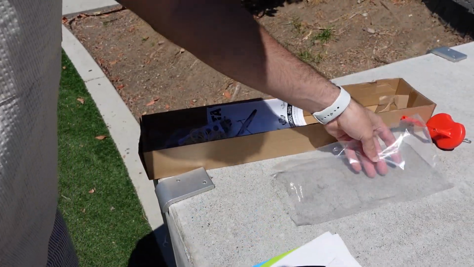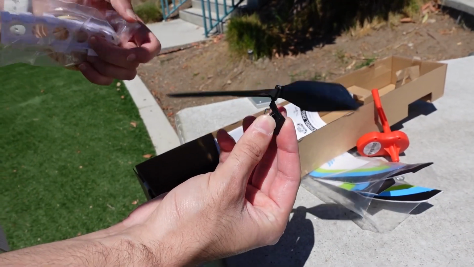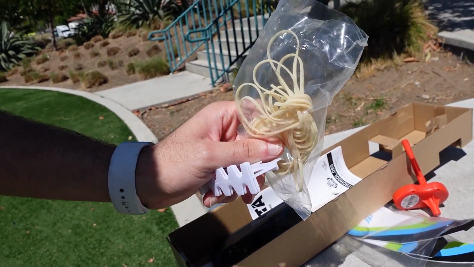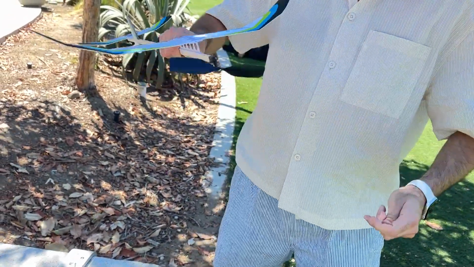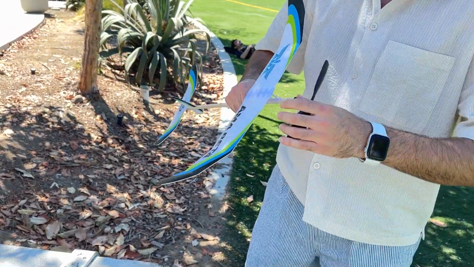Here are the wings and the stabilizers, the propeller, rubber bands and the mount for the wings. With a little bit of struggle and no help from my camera guy who just stood there and watched, I finally managed to put everything on the fuselage.